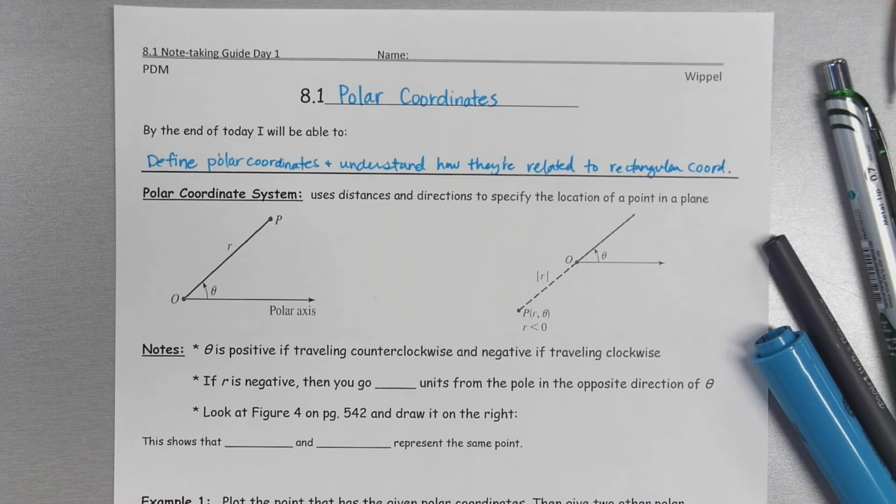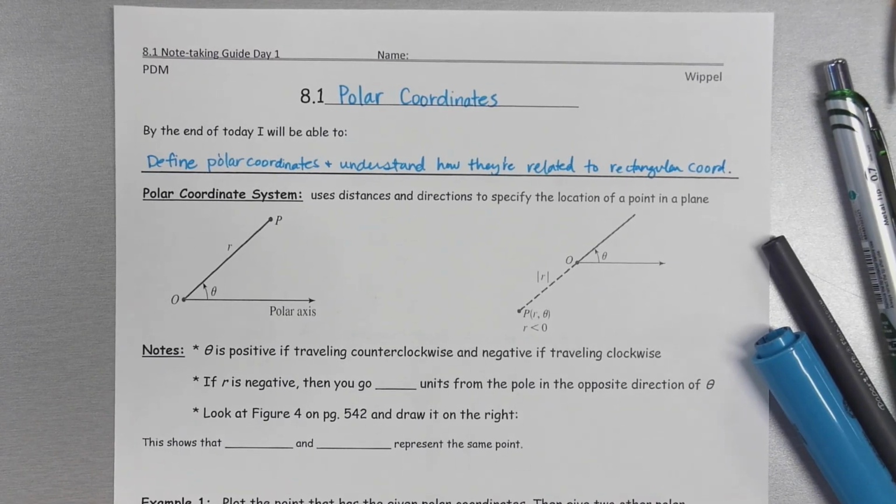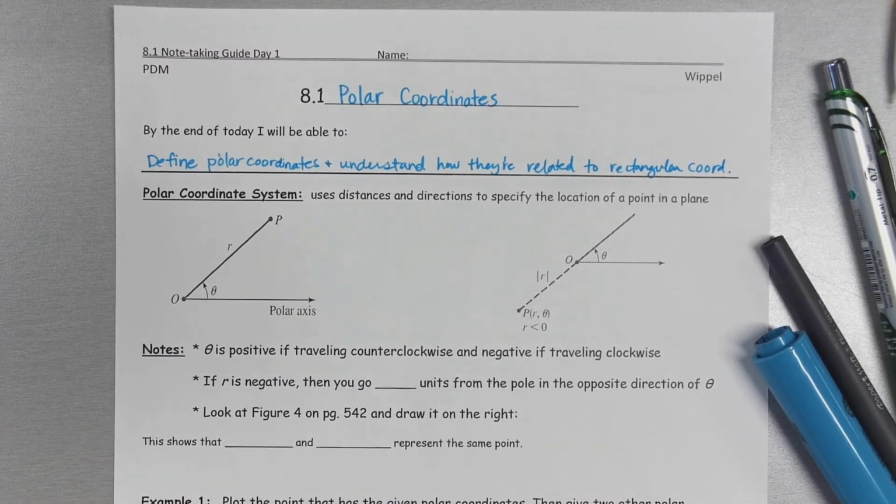So we're gonna talk about polar coordinates, and today we're gonna focus on defining the polar coordinates and drawing some sketches on them. And then tomorrow we're gonna dive into how they are related to rectangular coordinates.